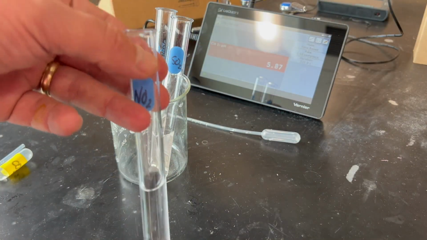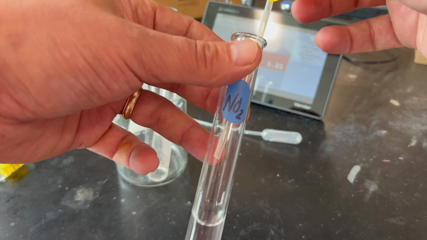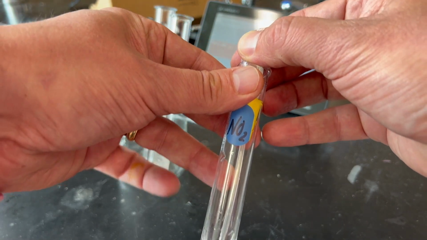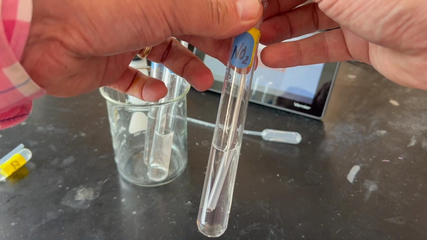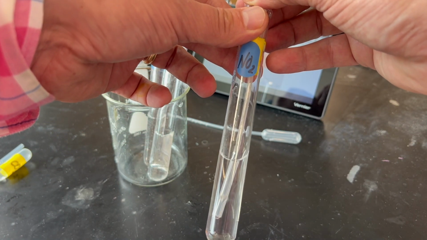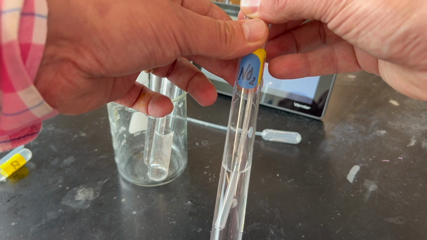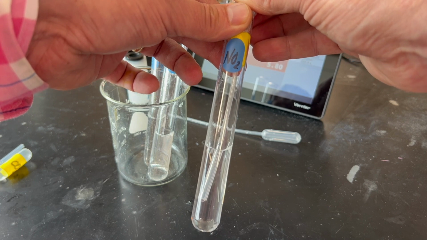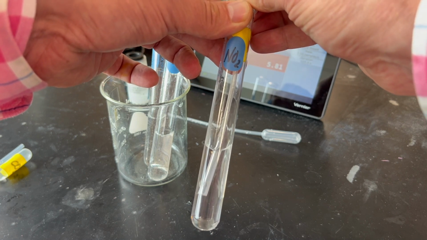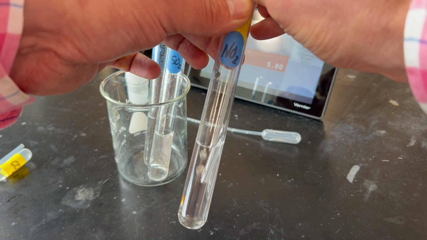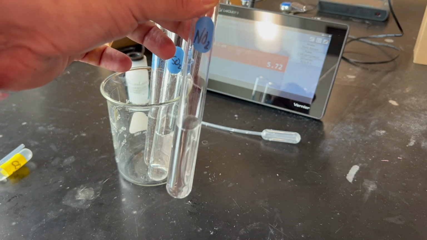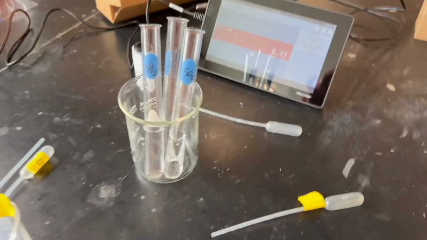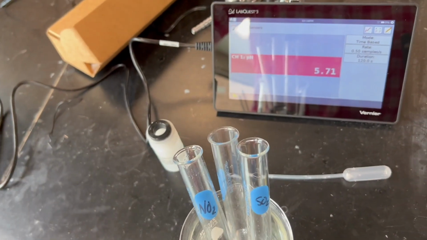All right, now we're ready to add the last gas to the water, NO2. We're going to bubble that slowly. And after adding the NO2, we're going to measure the pH of the resulting solution.